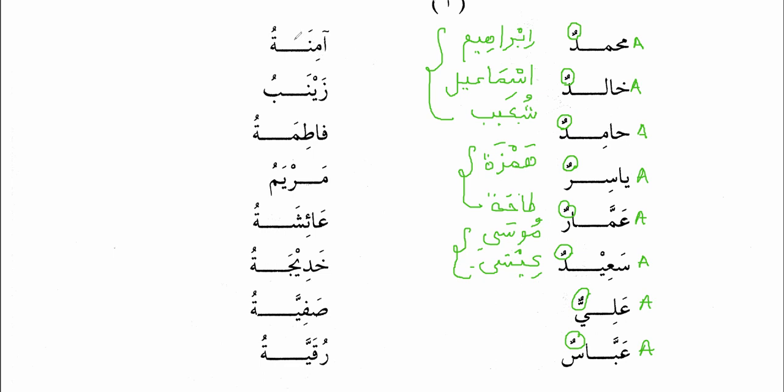Aminatu, let's see the feminine. Aminatu, it's an Arabic name. Zainabu, single haraka. Fatimatu, and in some names you see the last letter is ba, but not ta marbuta, but it may come. Fatimatu, Maryamu, all the feminine names have single haraka. Ta marbuta. Aisha, Khadija, single haraka. Safiya with single haraka. Ruqayya, single haraka. So these are the major differences between the male and female names.